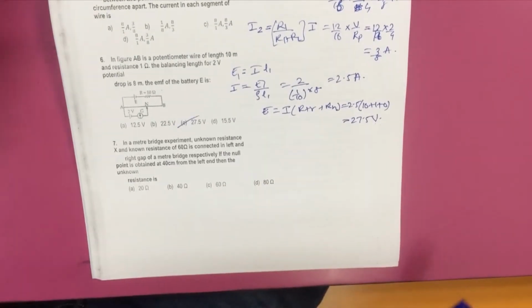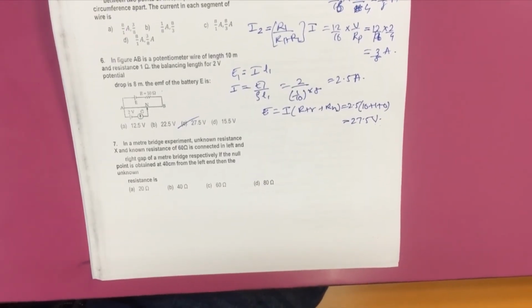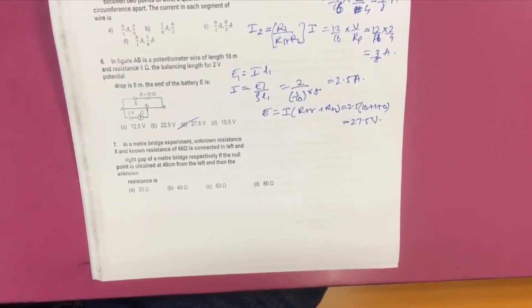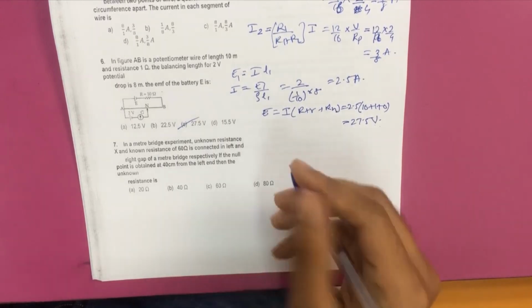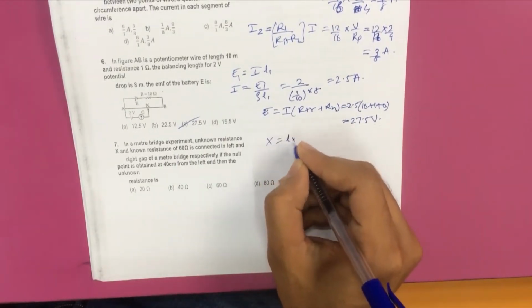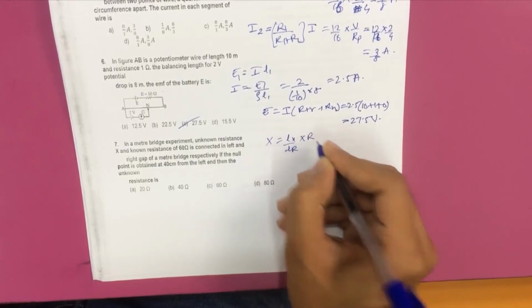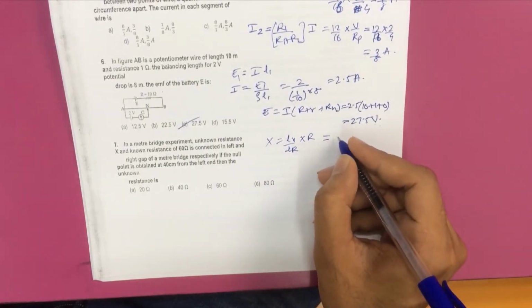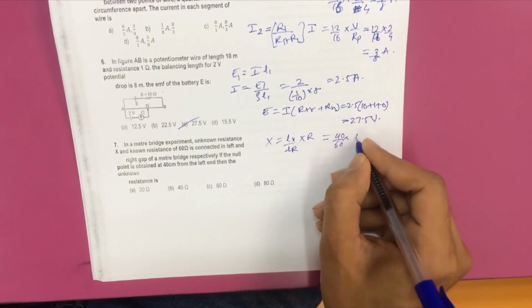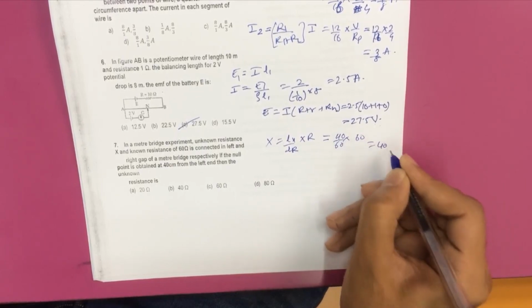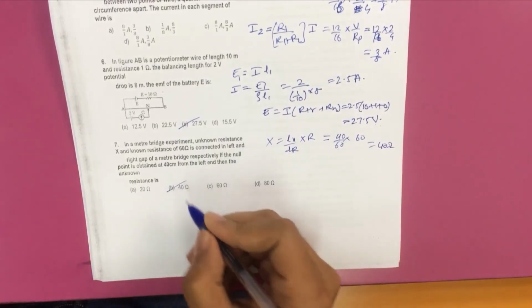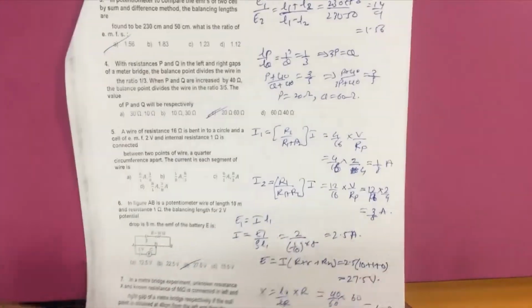In a meter bridge experiment, unknown resistance X and known resistance 60 ohm is connected in the left and right gap of meter bridge respectively. If the null point is obtained at 40 cm from the left end, then the unknown resistance is. So your unknown resistance is Lx by Lr multiplied by R. Lx is 40, Lr will be 60, R is given as 60, so your answer is 40 ohm. So option B is your correct answer.